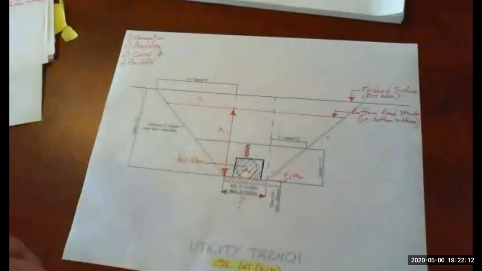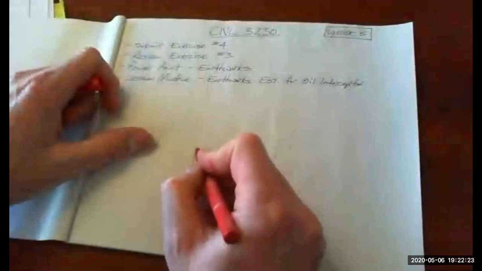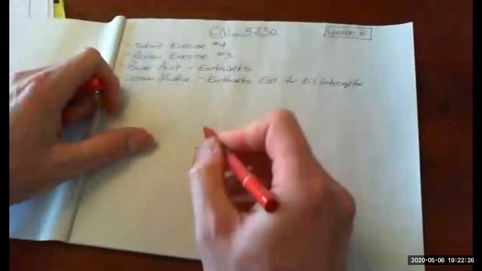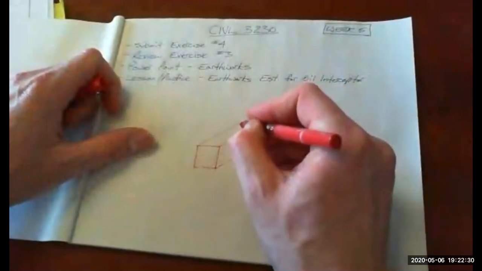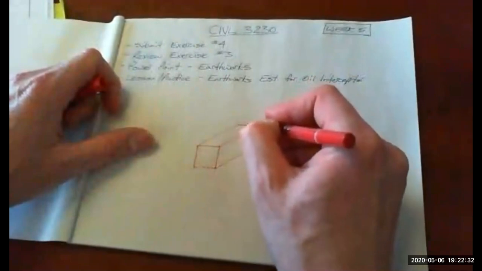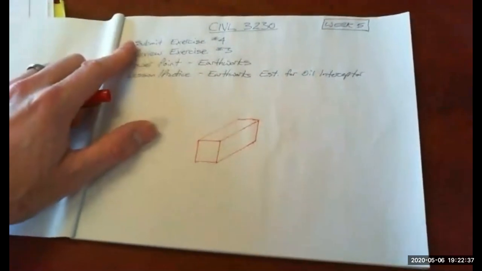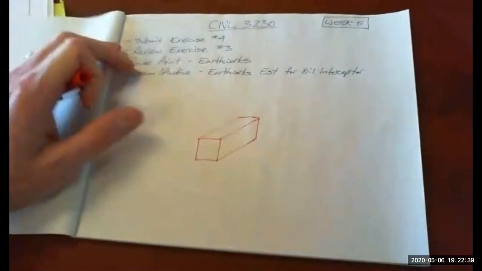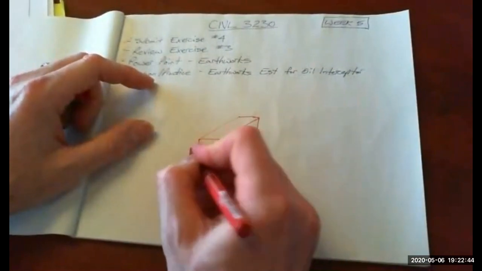Why don't we go ahead and do that quickly? So if I try to draw this in 3 dimensions, hopefully this turns out. So the Oil Interceptor is like a cube. So it's got a length, it's got a width, and it has a depth.